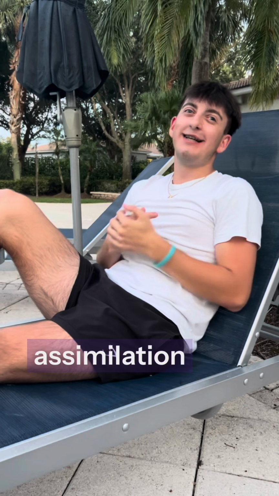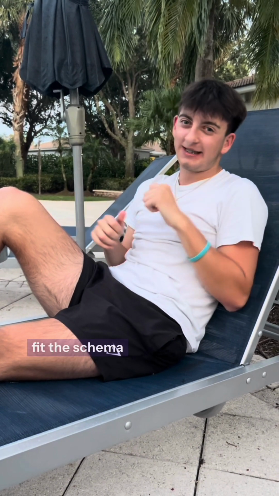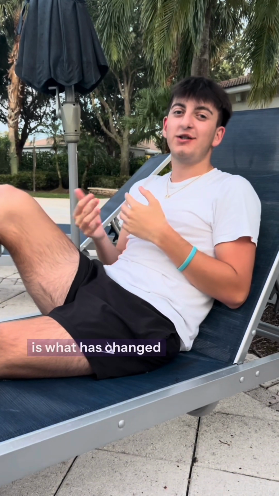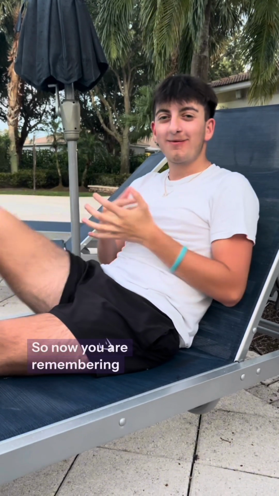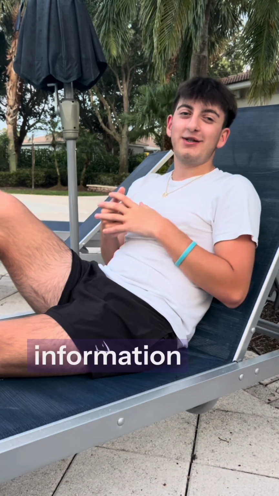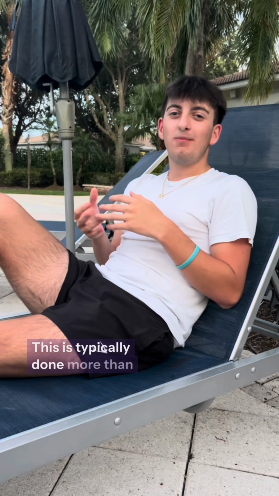This deals with assimilation and accommodation. Assimilation is when information that doesn't fit the schema, inconsistent with your current view, is what is changed. So now you are remembering the new information falsely to maintain your current schema, views, thoughts, etc. This means that you distort the new information so that it fits into your current schema. This is typically done more than accommodation.